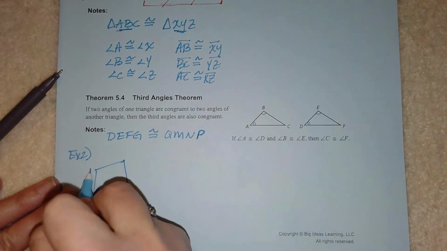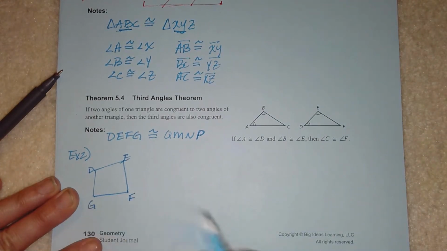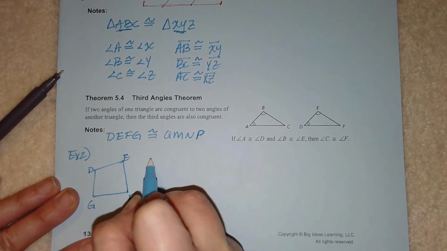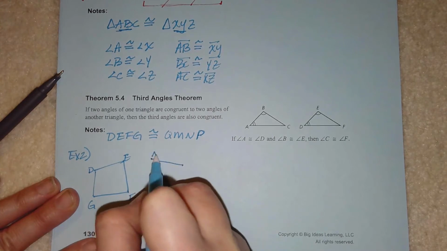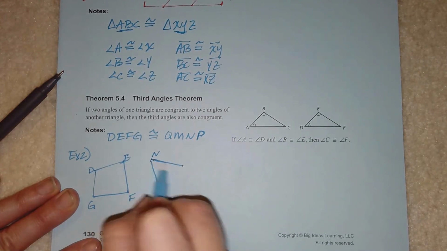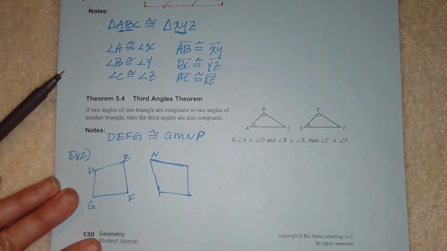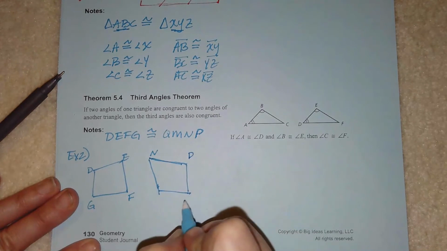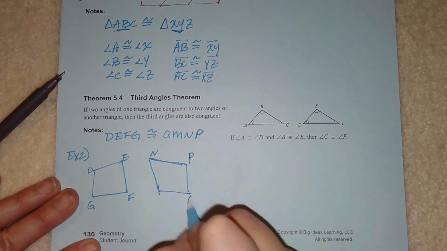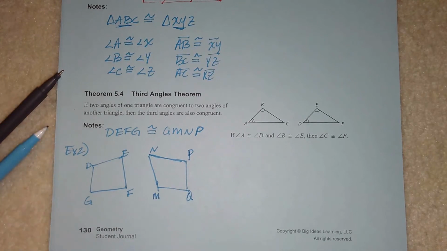I'm going to say D, E, F, and G. And then I'm going to go N, P, Q, and M.